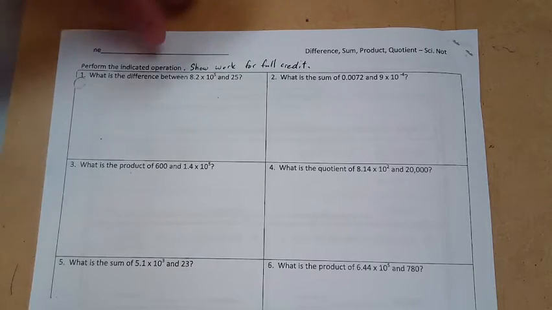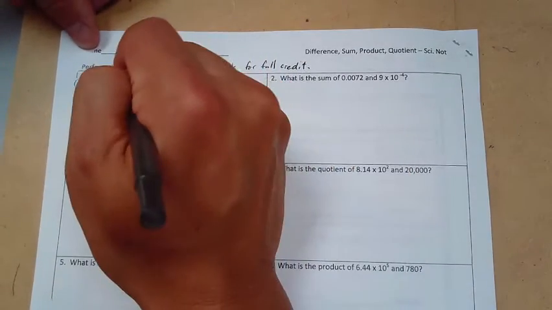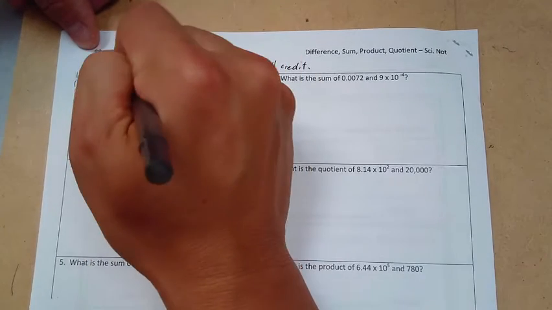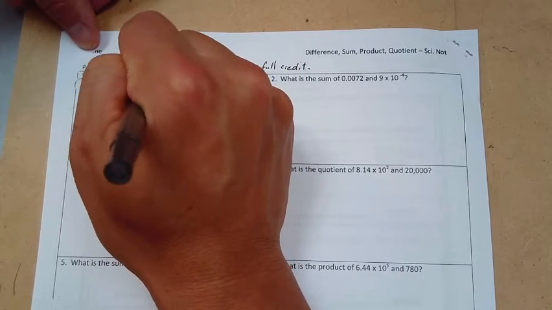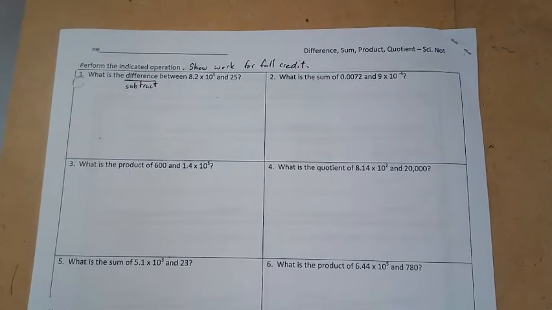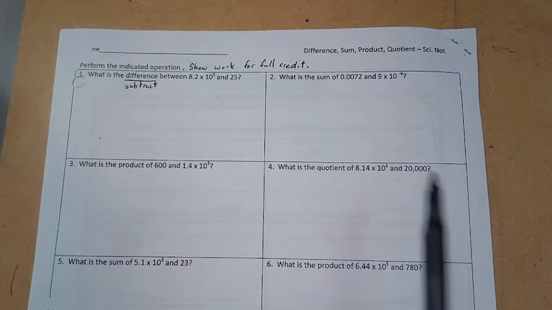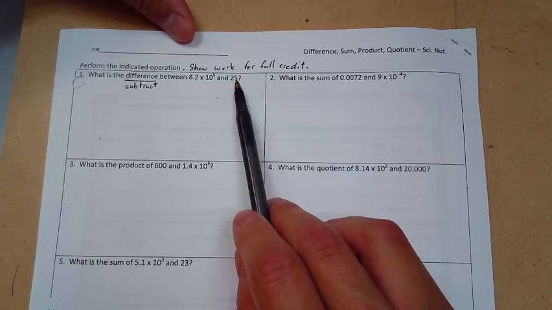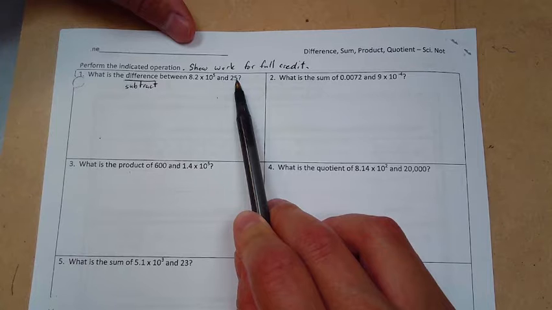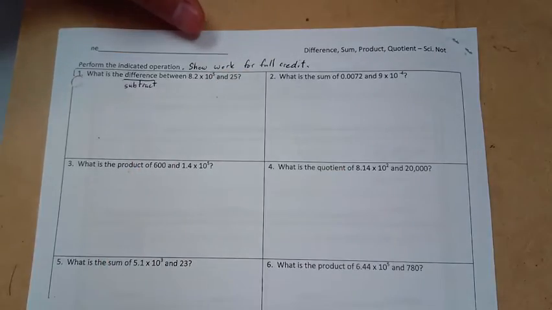So what is the difference between 8.2 times 10 to the fifth and 25? So difference, you need to know, means subtract. So it's saying find 8.2 times 10 to the fifth minus 25. I'm going to go ahead and change this 25 to scientific notation, and then I'm going to use the rules of scientific notation and subtract these two numbers.